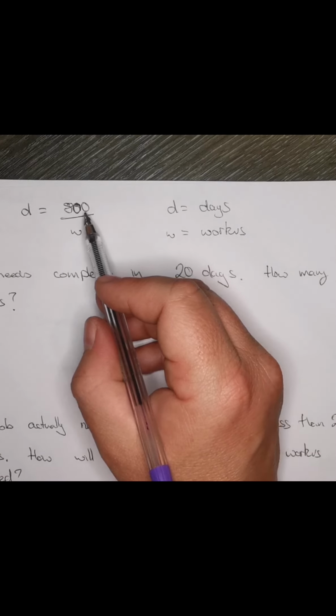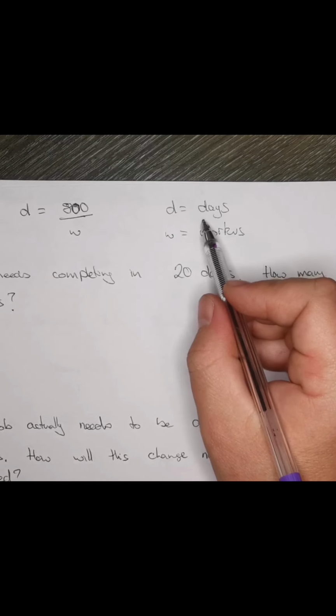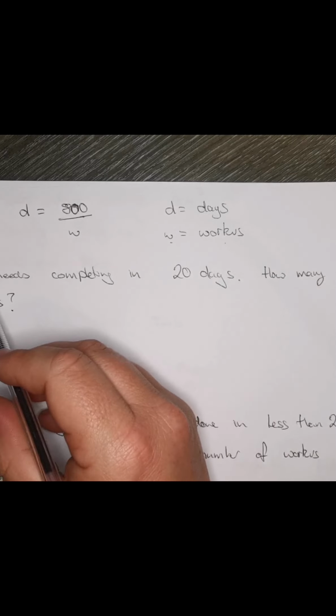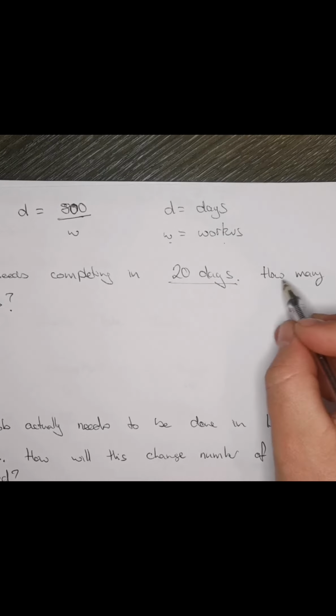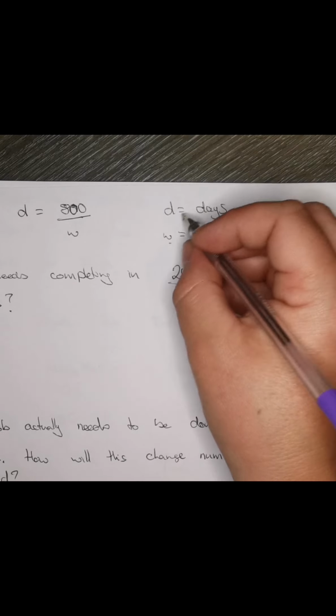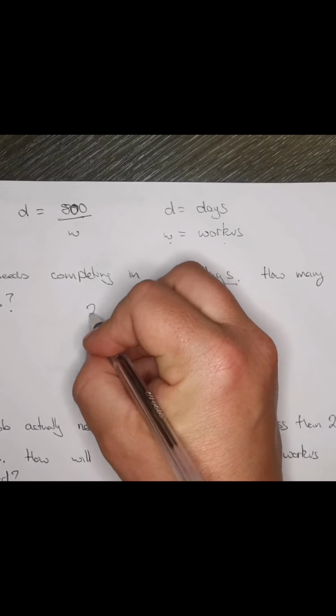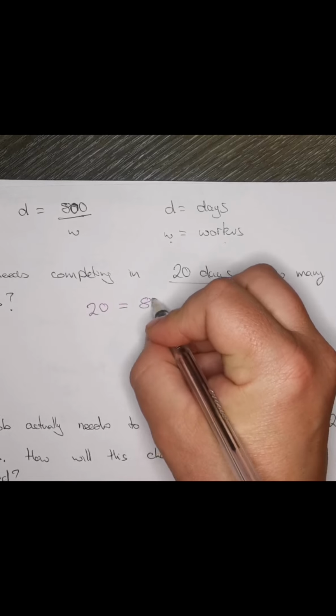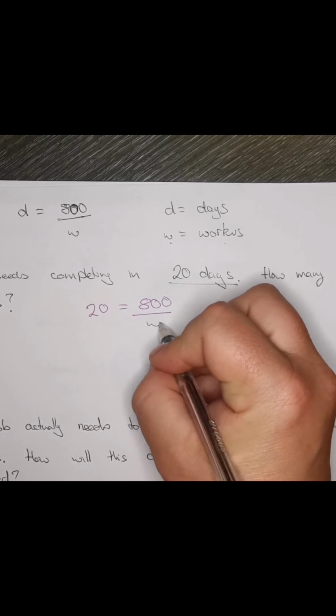Right, D equals 800 over W, where D is days and W is workers. A job needs completing in 20 days. How many workers do I need? Well, if the days is 20, let's fill that in. So I've got 20 equals 800 over W.